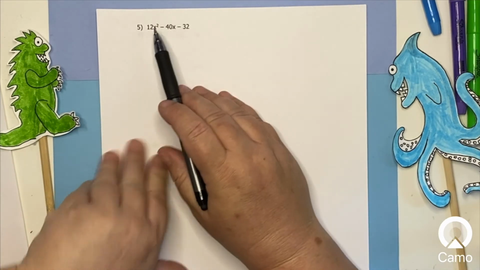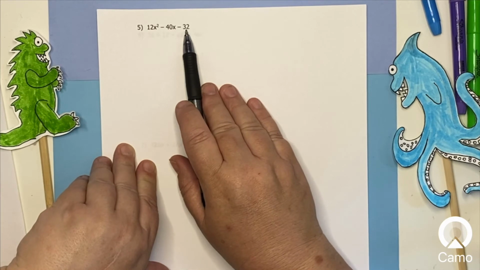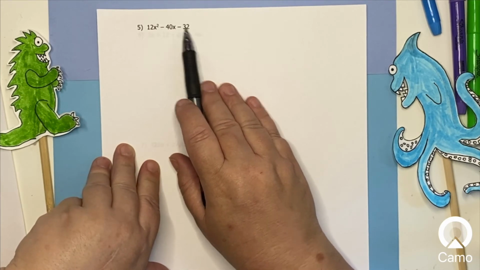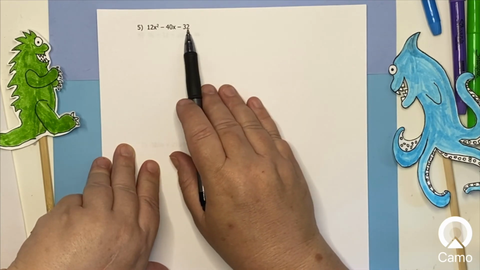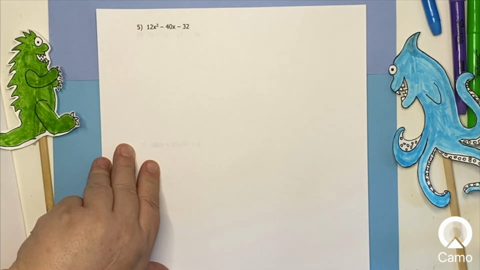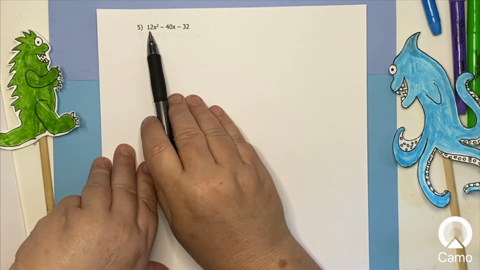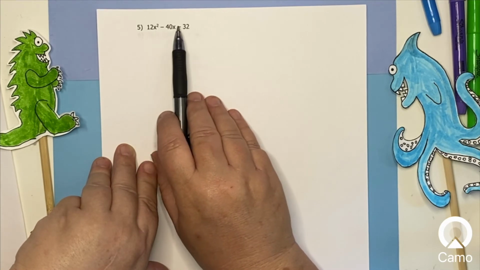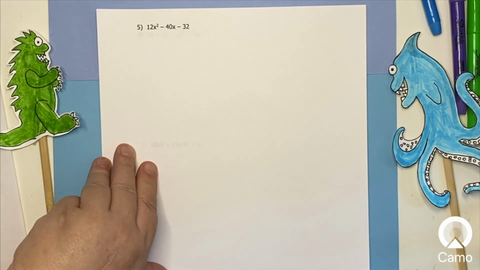So let's see, I've got some x's and some just numbers. Okay, so x is not going to be common because it's not in all 3, but I do have numbers. They're all even, so I know I can factor out a 2. Can I factor out anything bigger than that? And the answer is yes. If you take a look, 12 is divisible by 4 and 3, and then 4 goes into 40 for sure, and 4 also goes into 32.